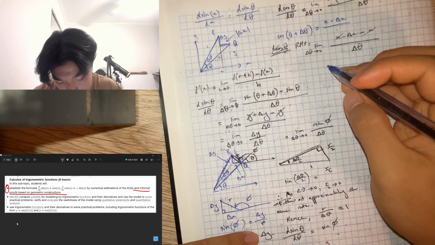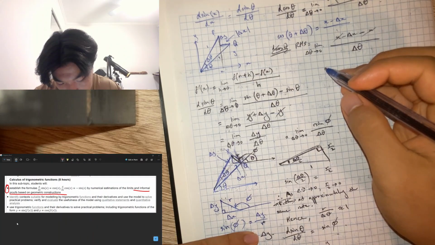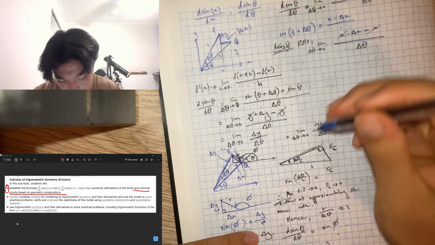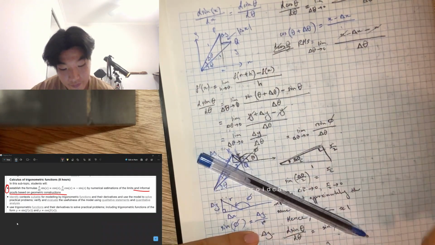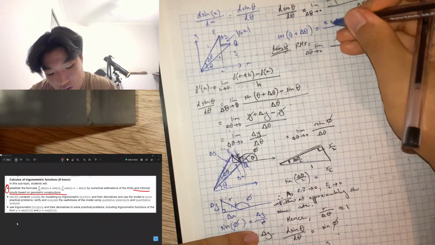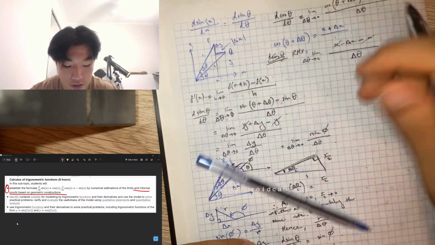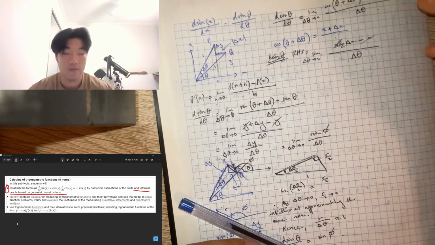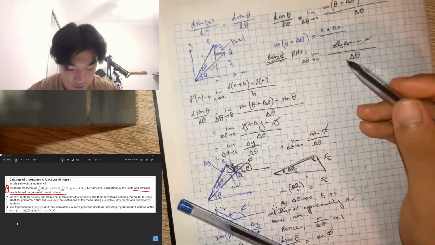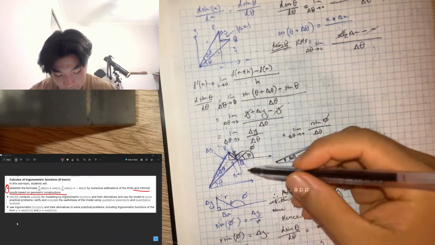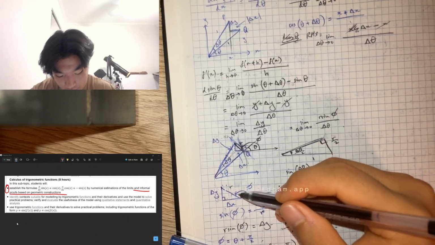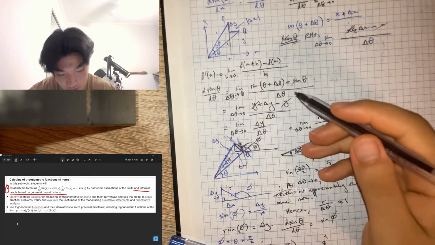So what I'm going to do, actually, no. Since we're not dealing with the magnitude, I'm actually going to keep it as positive. Right. I'm actually going to keep it as positive. Okay. So we're going to use this demonstration here.